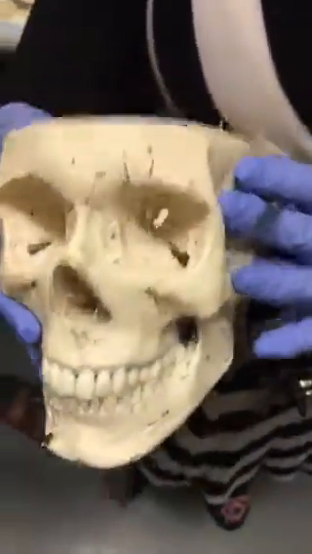Then we have the sutures. Okay, so should we do this on the molded one?